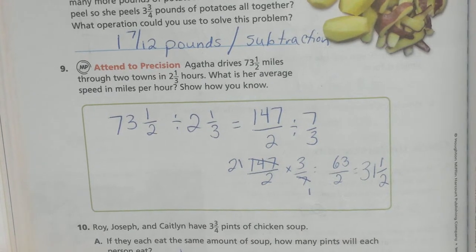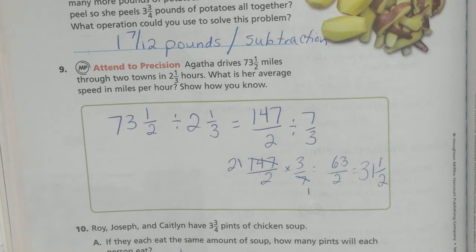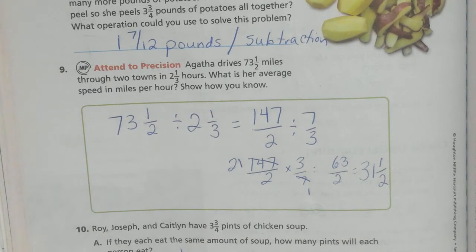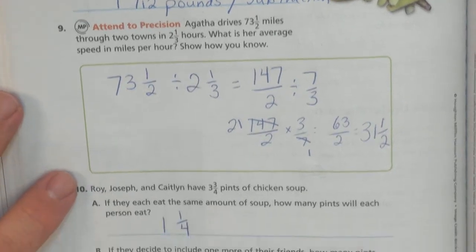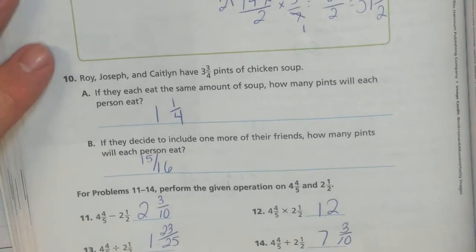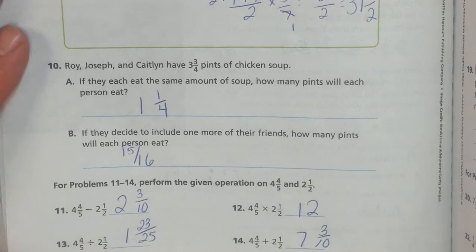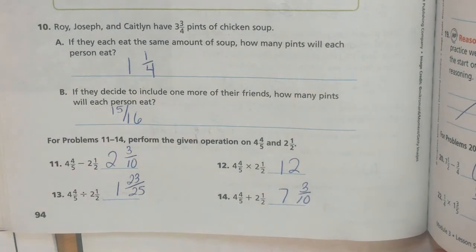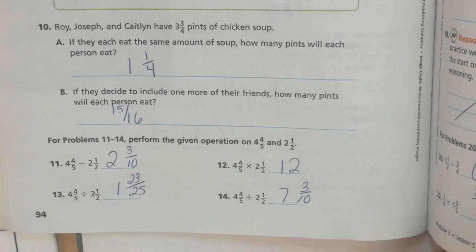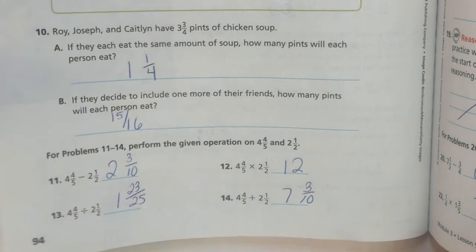Here's the solution for number 9. Okay, I'm not going to leave it on the camera for very long. You can pause if necessary. And for numbers 10 through 14, here's your answers as well. Okay.